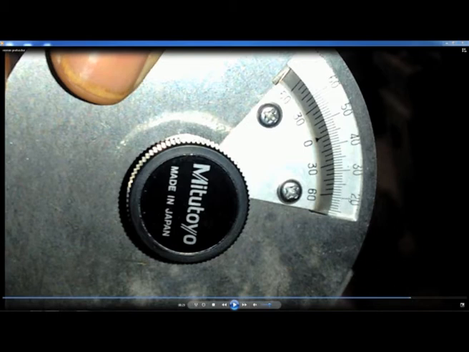So, the reading is 20 degree, 30 degree, 40 degree, okay, 40 degree, and then we should see which mark is coinciding with the main scale. The main scale reading is 40, 41 degree, 42 degree, 43 degree, 44 degree.